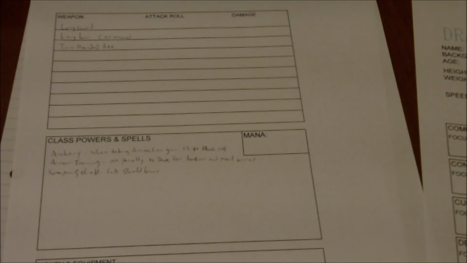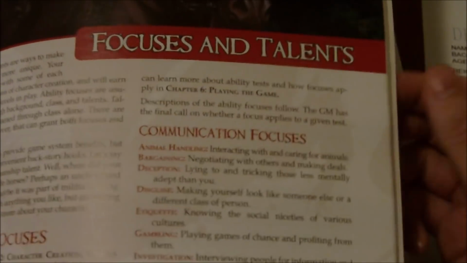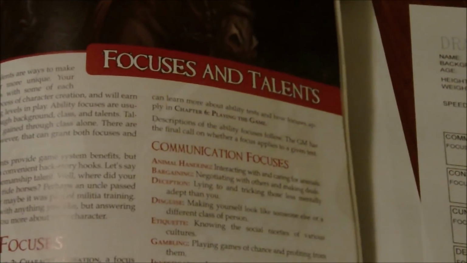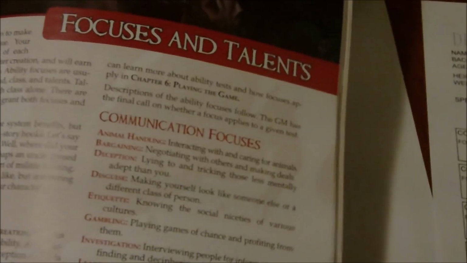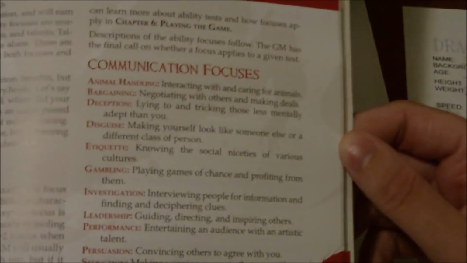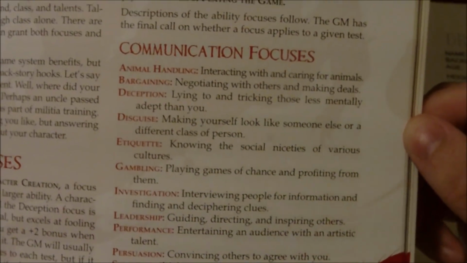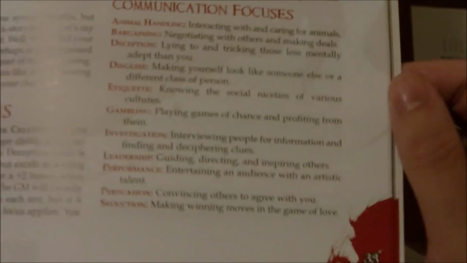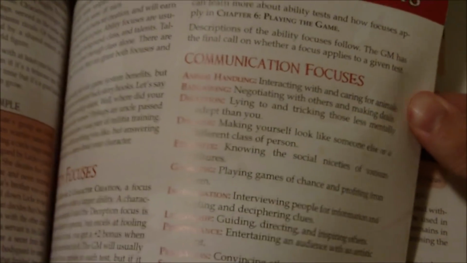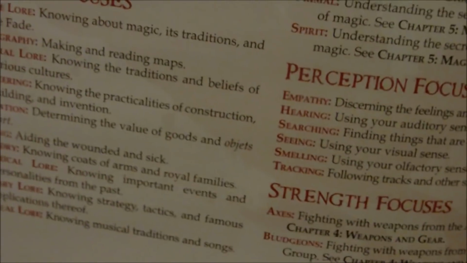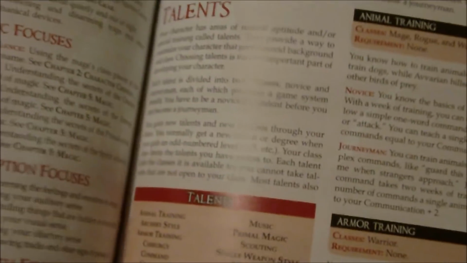But I also just want to show just a little bit of the talent stuff here. So, or not talents, the focuses. With the focus, you get a +2 bonus when you're making the types of checks, and it breaks it down by which ones you get per which of your abilities. So there's communication, so you can get things like animal handling, deception, disguise, etiquette, gambling, investigation, leadership. You can even make persuasion and seduction tests. And it just shows all the other ones here. I'm not going to go into too many of these, but these are just the focuses that you can choose. So there are a lot of different options for you, so you're not going to run out anytime soon.